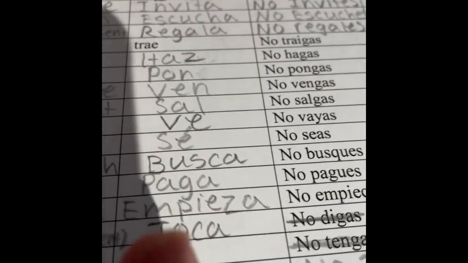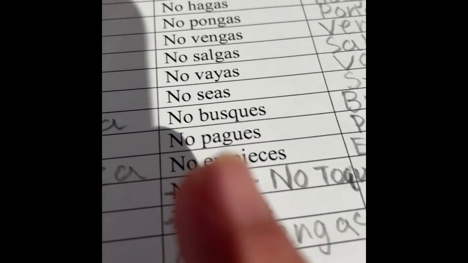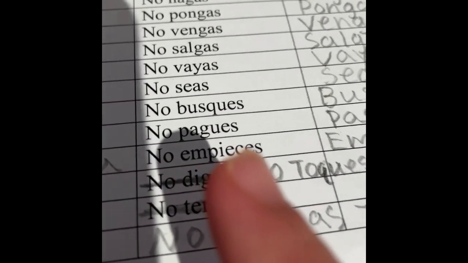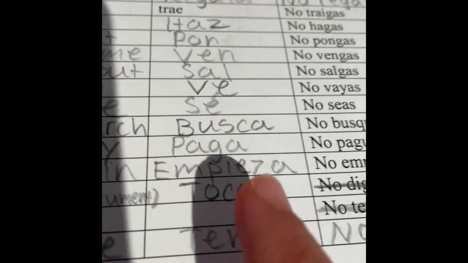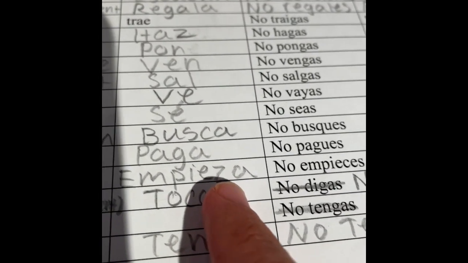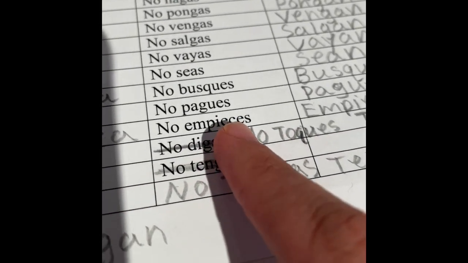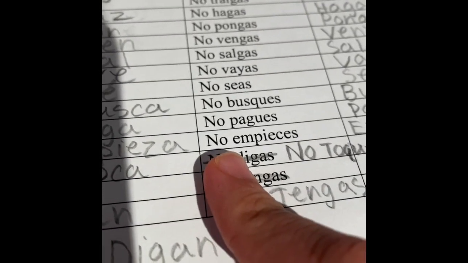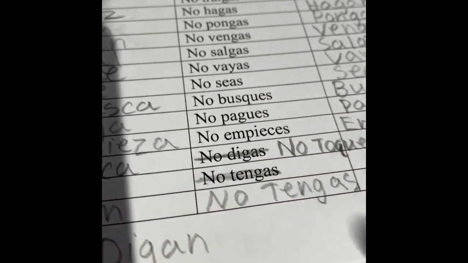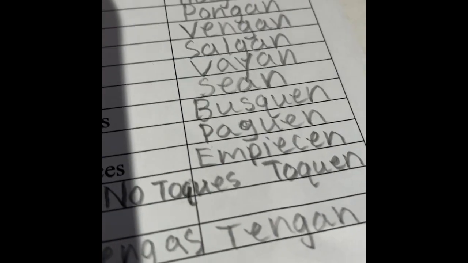You would think that empieza in the negative form, you would spell it EMPIEZES, right? Well, no. Whenever you see the letter Z in a verb like that, you would actually have to change that letter to a C. So it's no empieces. Weird, huh? Yeah, I know. And the plural form is empiecen.